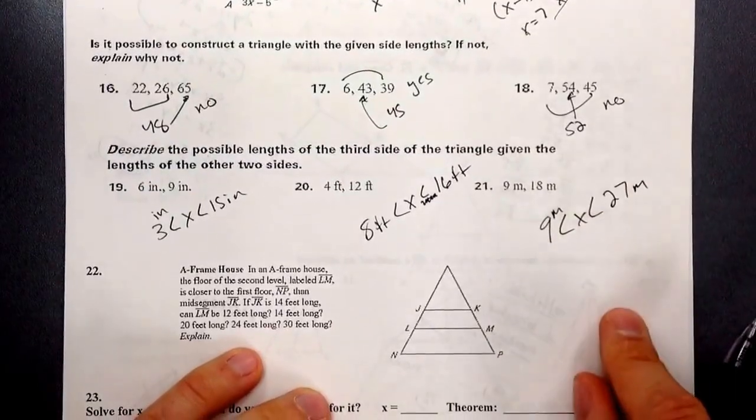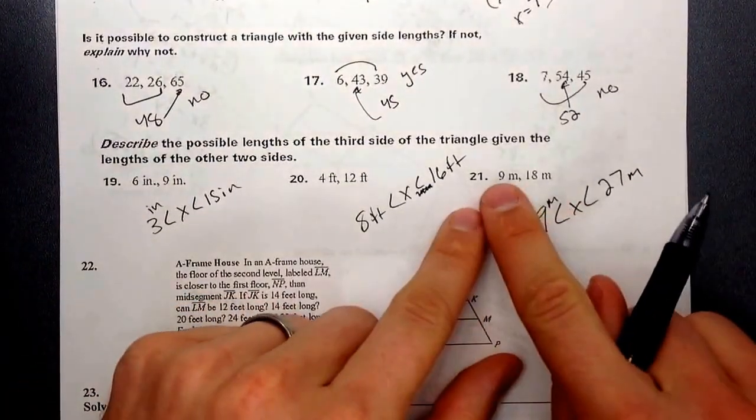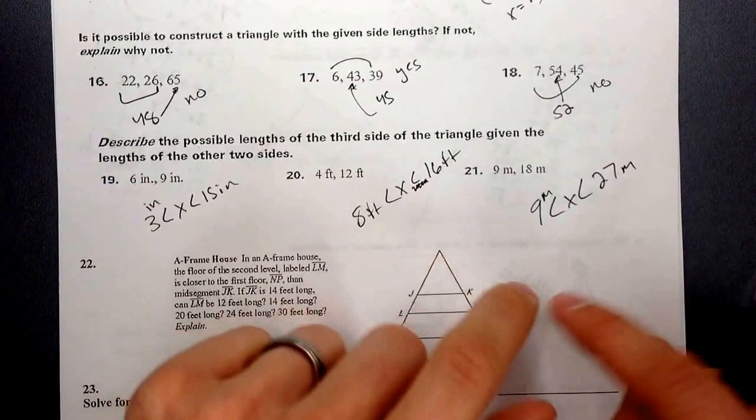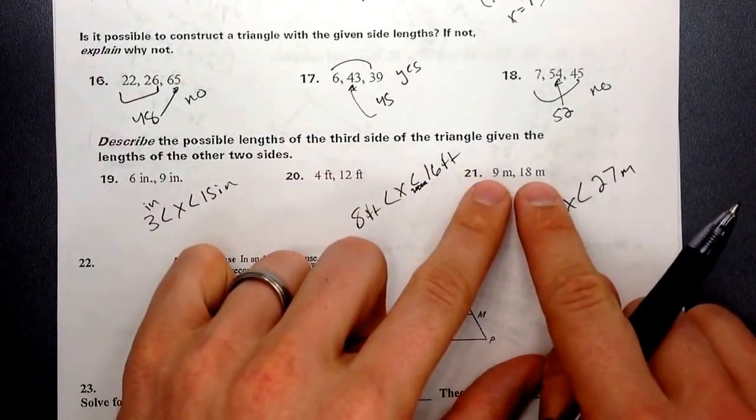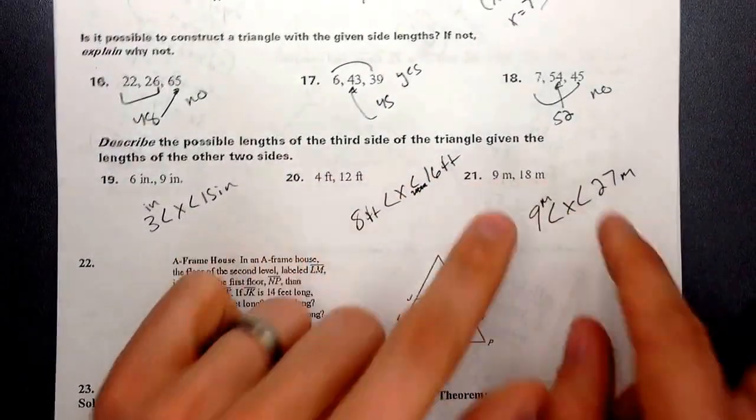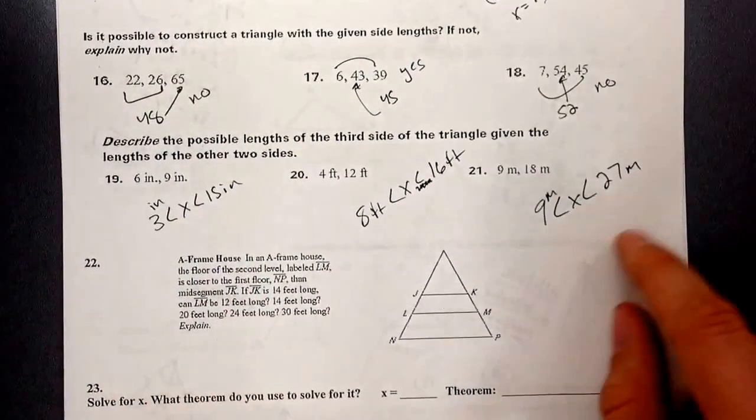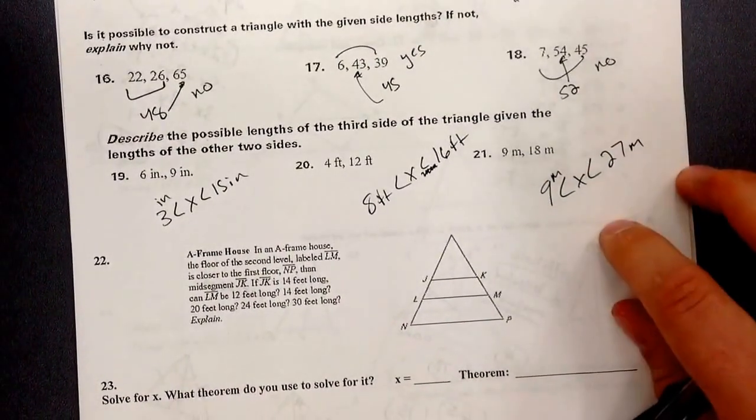Same reasoning. You've got to be small enough that you can get from the little one to the big one, and then you have to be big enough to get from the little one to the big one, and small enough that those two together aren't completely passed up by it.